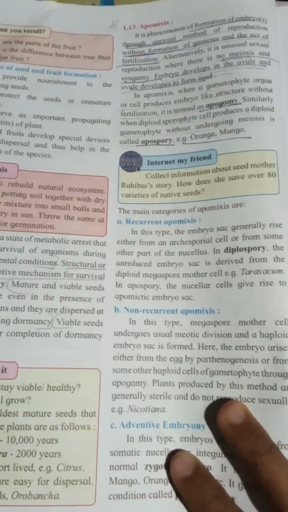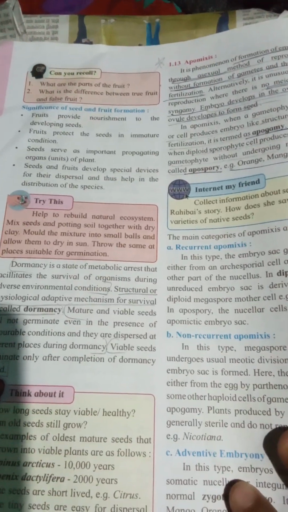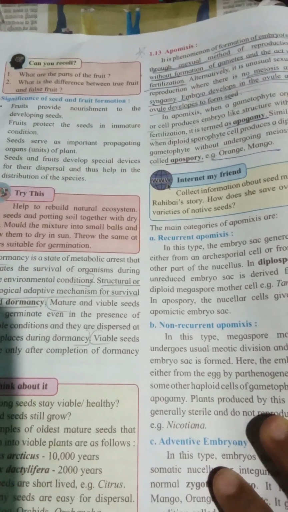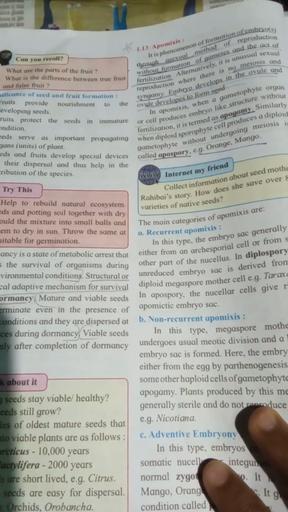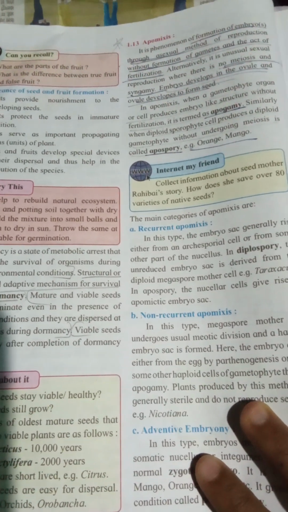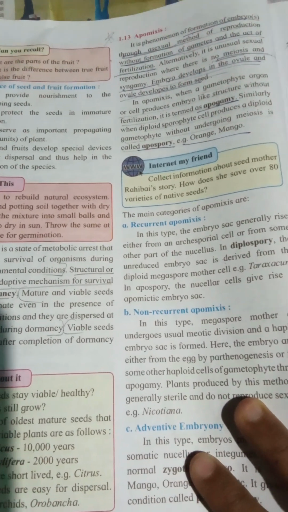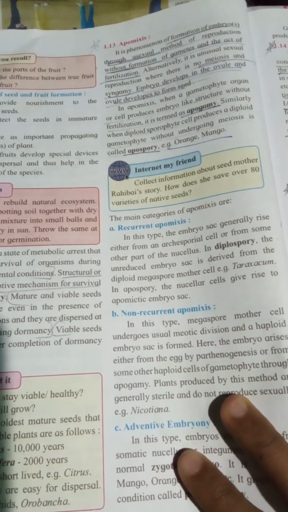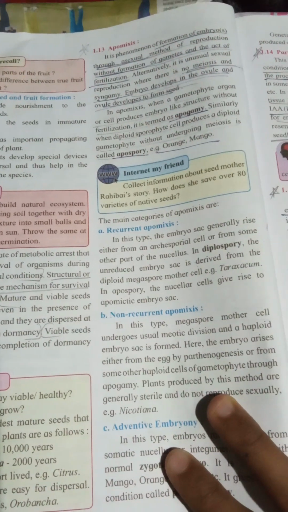Significance of seed and fruit formation. Fruits provide nourishment to the developing seeds. Fruits protect the seeds in immature condition. Seeds serve as an important propagating organ unit of the plant. Seeds and fruits develop special devices for their dispersal and thus help in distribution of the species.